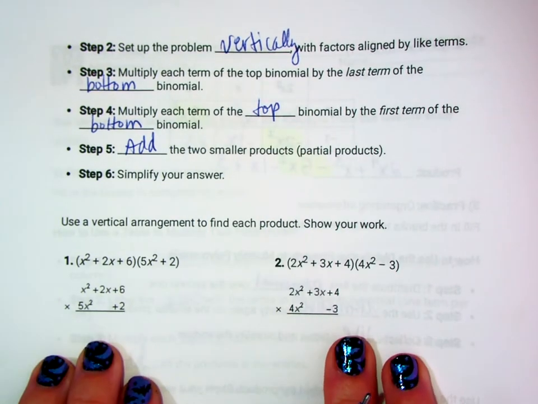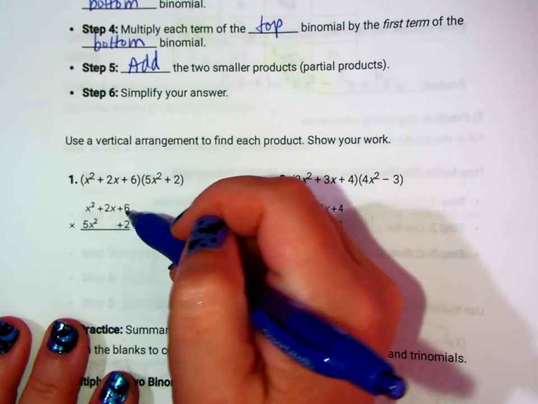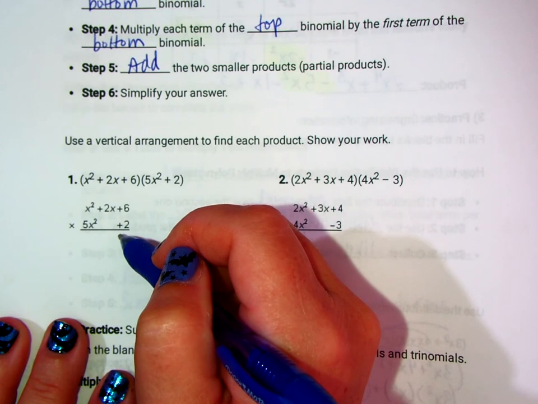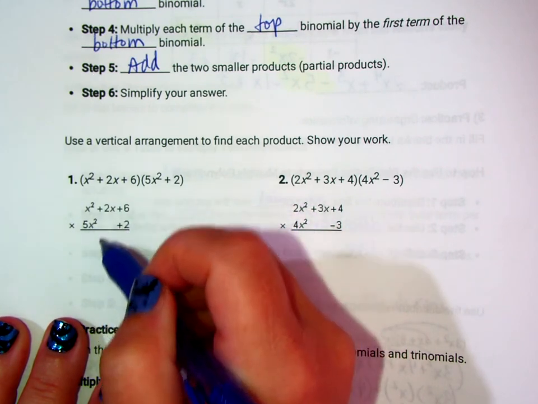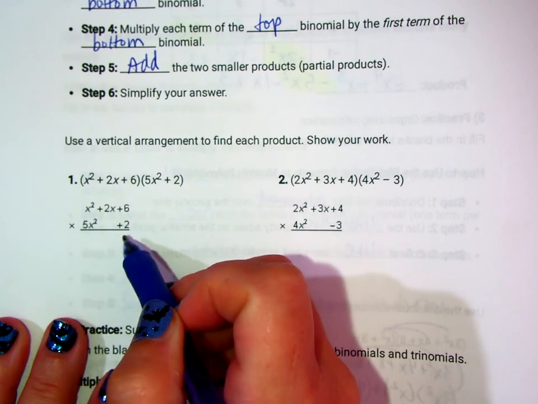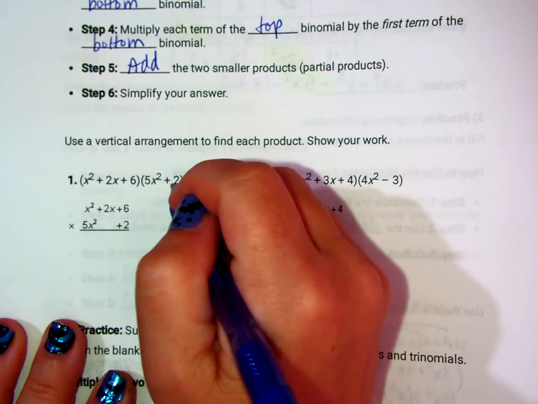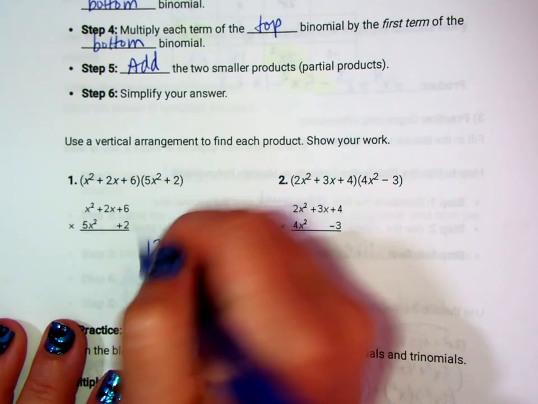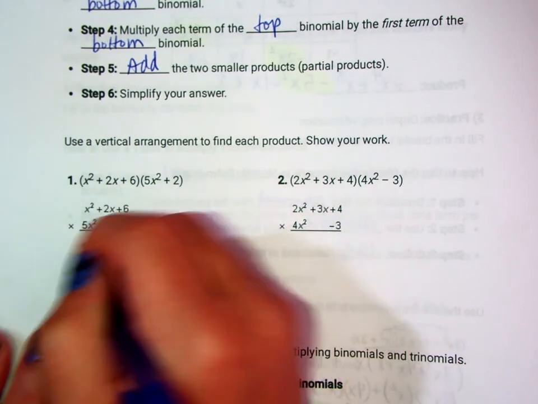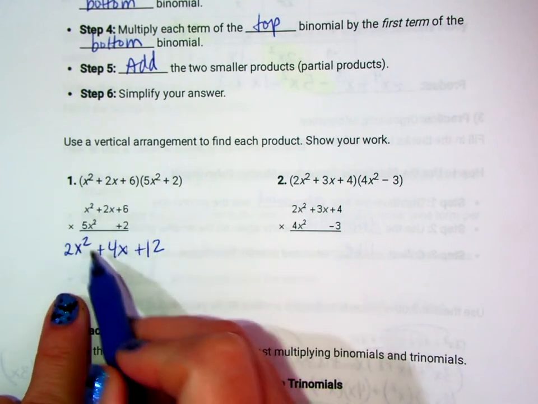So here it is set up vertically for you to see how you like this method. So we're multiplying this time. We're going to multiply each term in the top by the last term of the bottom, and then we're going to multiply each term of the top by the first term. So here I go. 6 times 2 makes 12. 2 times 2x makes 4x. And 2x squared. Now we're doing this last one and we're lining up like terms.